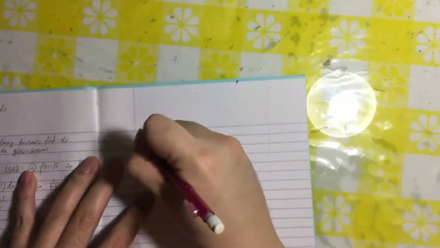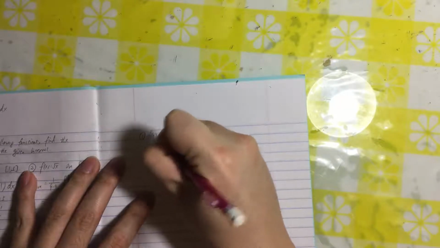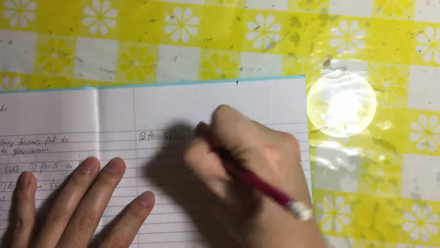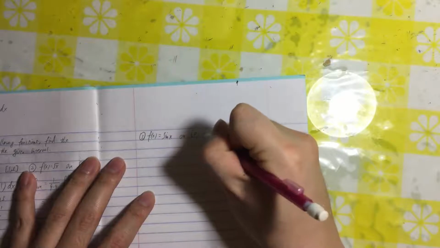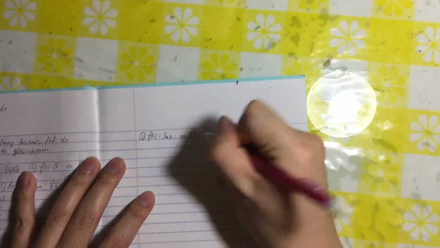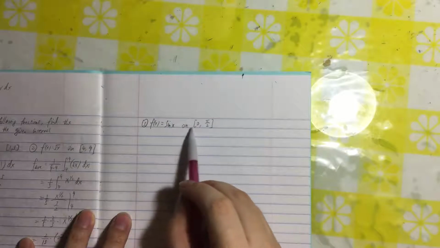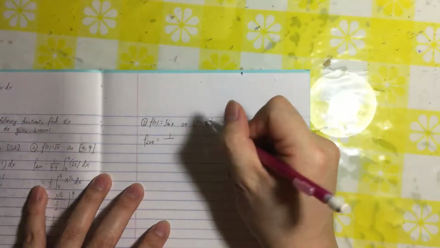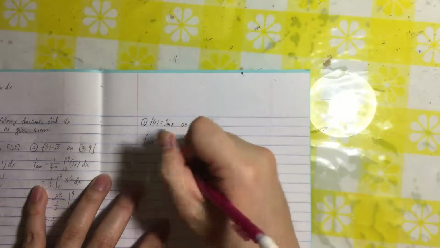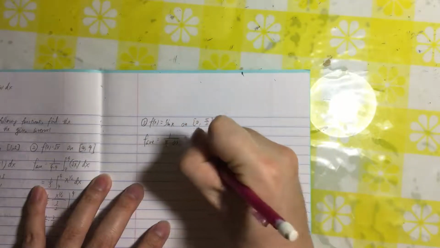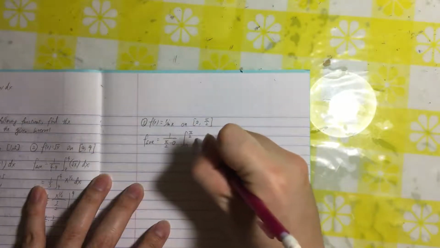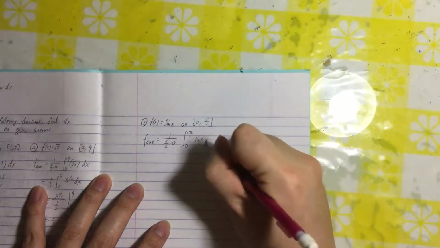Next example. F of x is sine x on the interval from 0 to pi/2. So use the average formula. F average is 1 over b minus a. Here it is pi/2 minus 0, times the integral from a to b, from 0 to pi/2, of sine x dx.